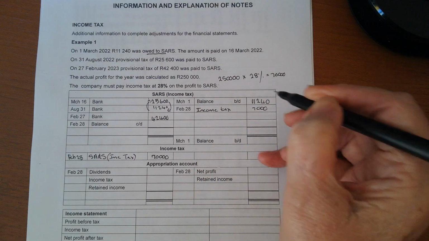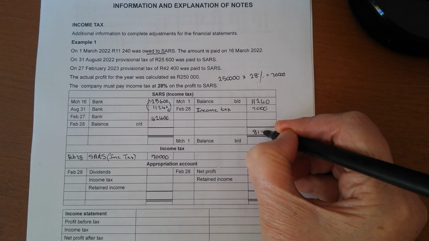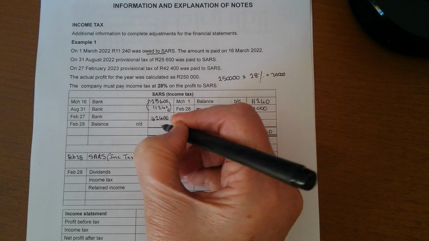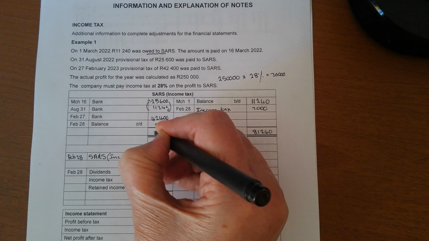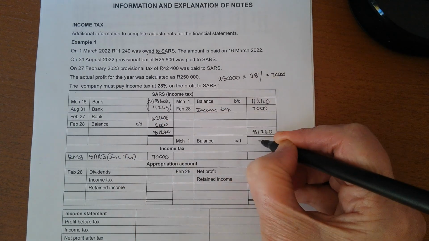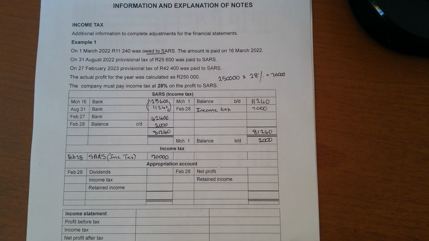Okay, then I can add up my SARS account, and I see it's 81,240, and the balance is 2,000. So it means the business didn't pay enough provisional tax during the year. They still owe 2,000 to SARS.